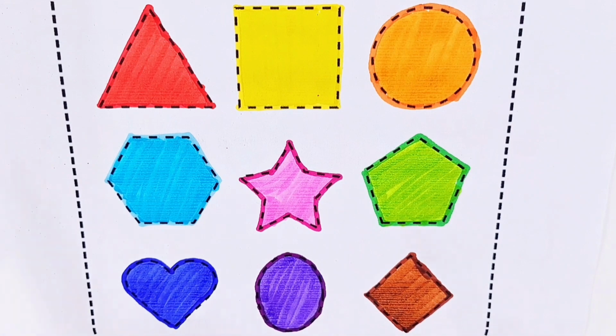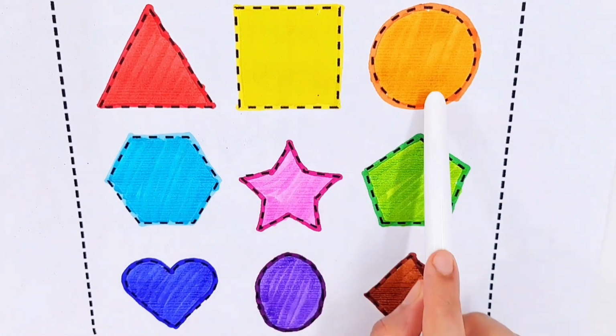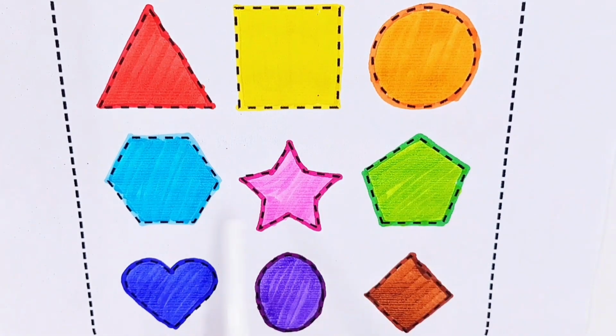Rhombus. Triangle. Square. Circle. Hexagon. Star. Pentagon. Heart. Oval. Rhombus.